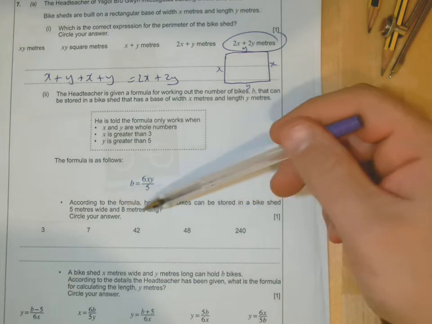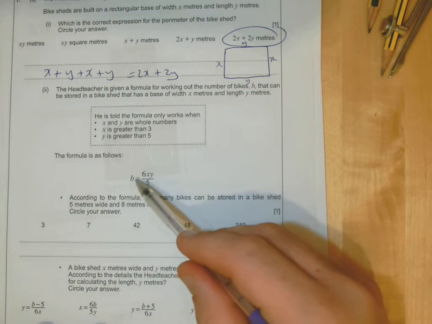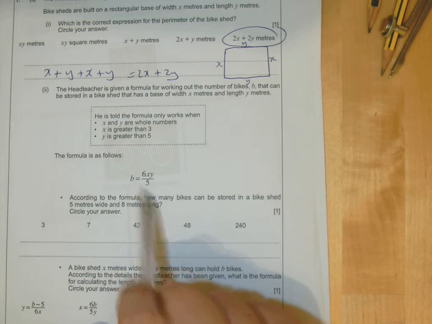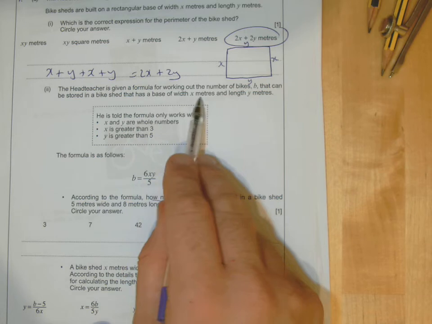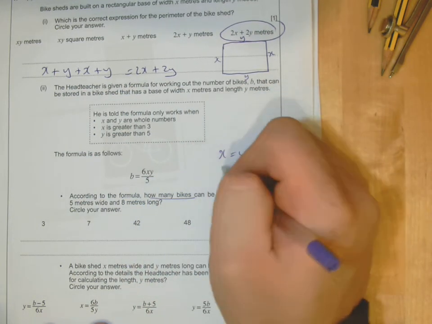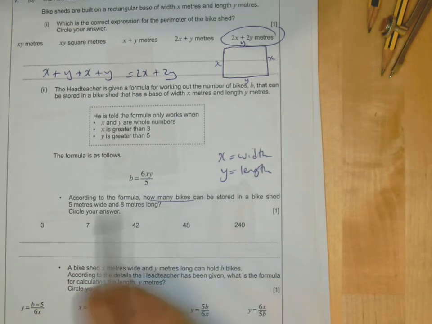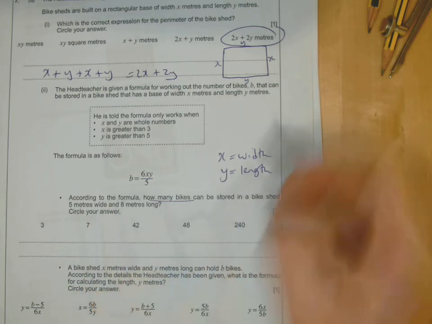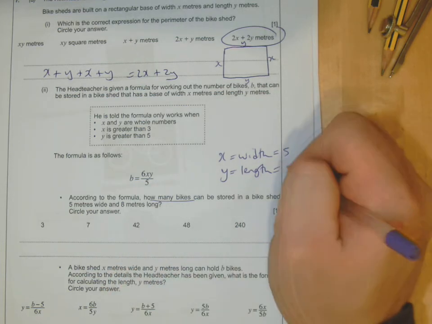5 meters wide and 8 meters long. Okay, so let's dissect this formula again. So what does B represent? B represents the number of bikes, yeah? So that's what we want to work out here, isn't it? Because this is how many bikes. What about x and y here? What does x and y represent? So x represents the width, okay? And y represents the length. Of course, we saw that in the first part, didn't we? So it says 5 meters wide, so in this case x is going to be 5, and 8 meters long, so y, the length, is going to be 8.